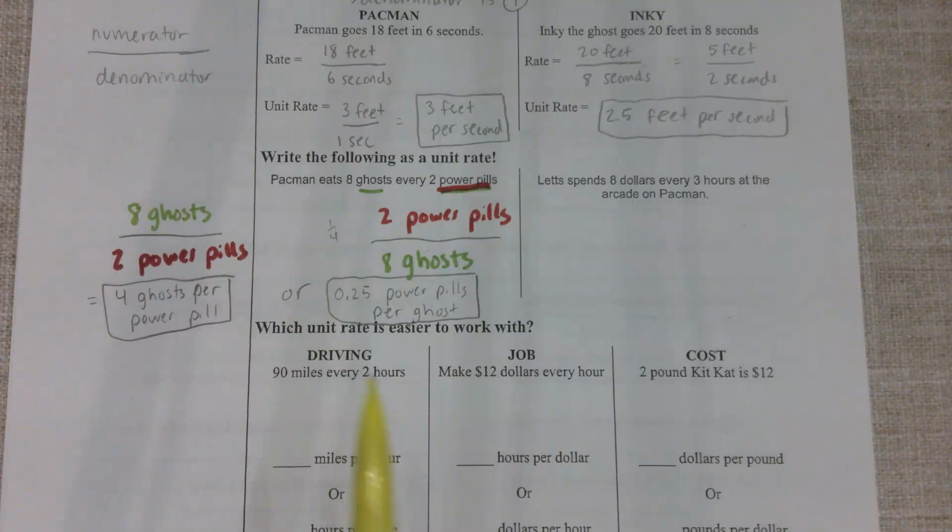But the one important thing is that you need to have the units. You can't just give me 4 and you can't just give me 0.25. You need to be very specific with the units. And you need to remember that the one on the bottom is the per, right?